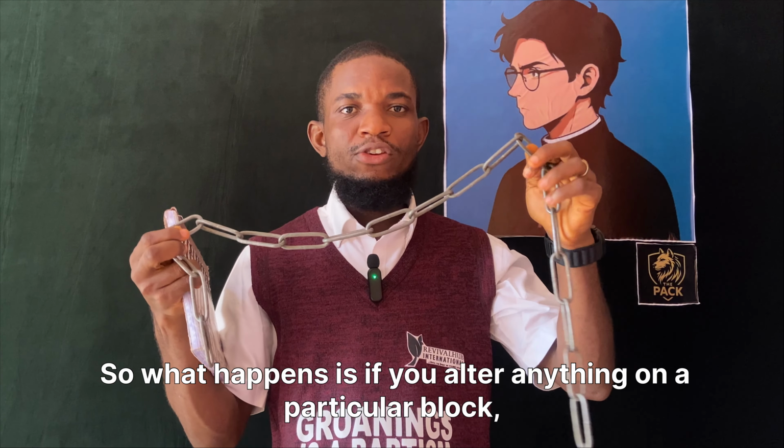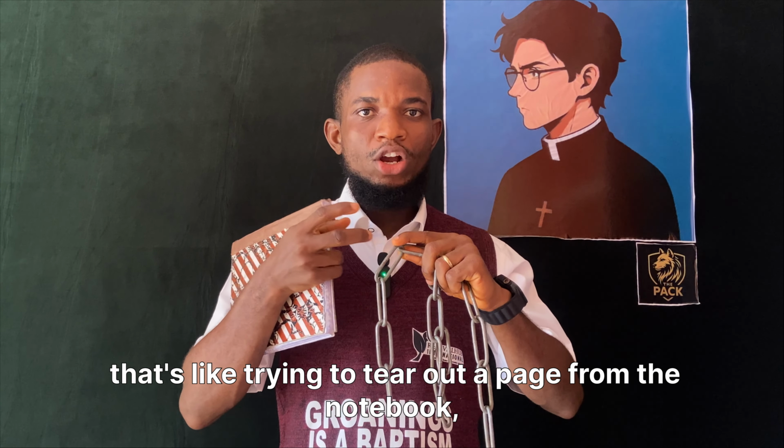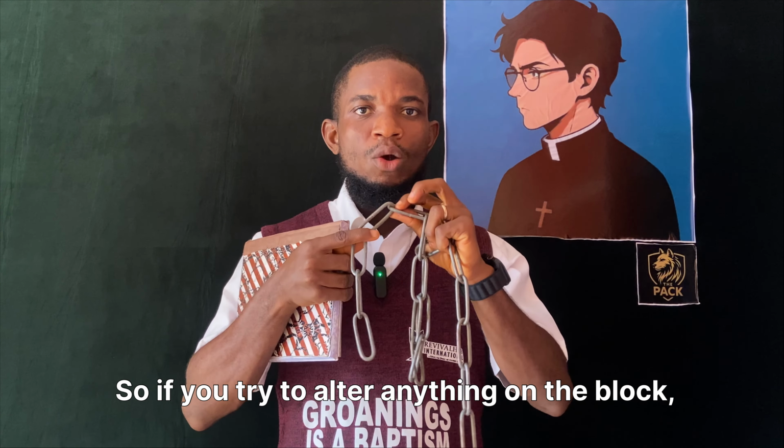So what happens is, if you alter anything on a particular block, that's like trying to tear a page out of the notebook: the glue, which is the chain, falls apart. So if you try to alter anything on the block, what holds it together falls apart. It falls apart, breaking the chain. So you cannot actually change the past without affecting the present.